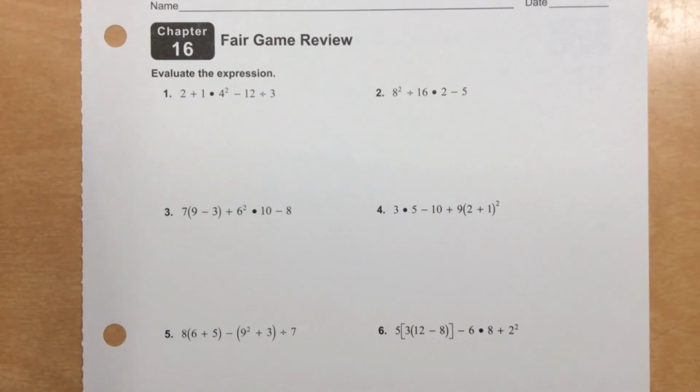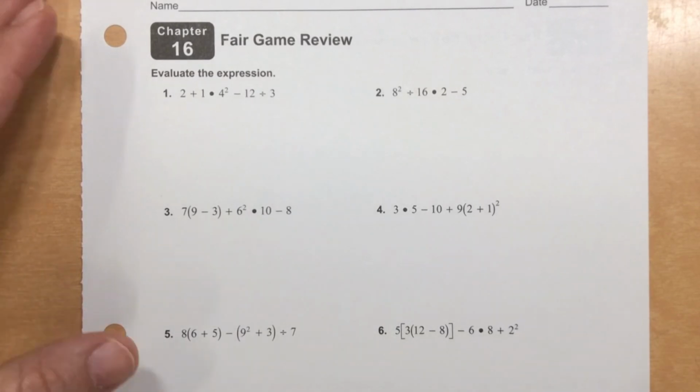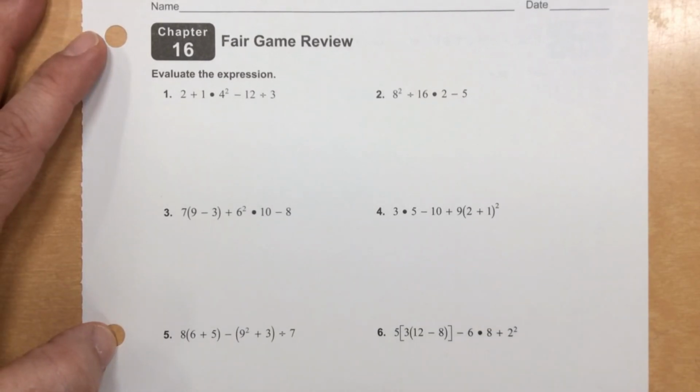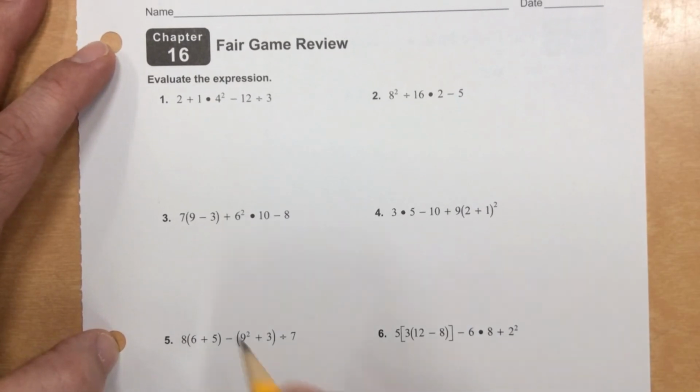Alright, this is the Chapter 16 Fair Game Review. And you know what that means? That's right. This is the last chapter of your pre-algebra 7th grade year. Isn't that awesome? And the Chapter 16 Fair Game Review, which is page 365 and 366 in your journal if you wanted to know, isn't too hard. So that's awesome. Let's get going here.